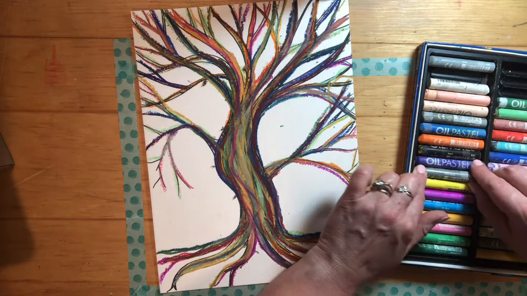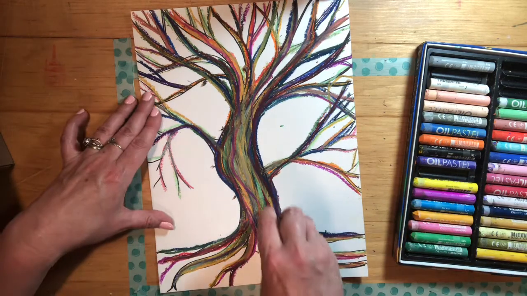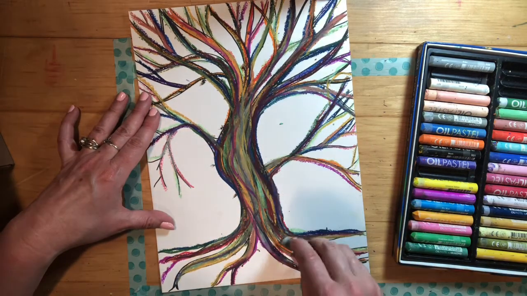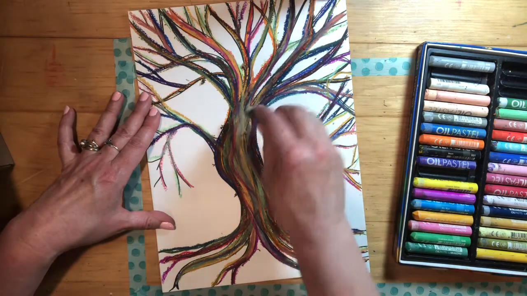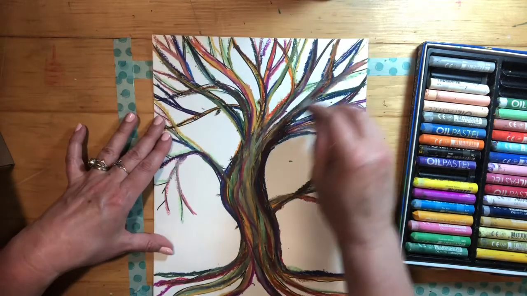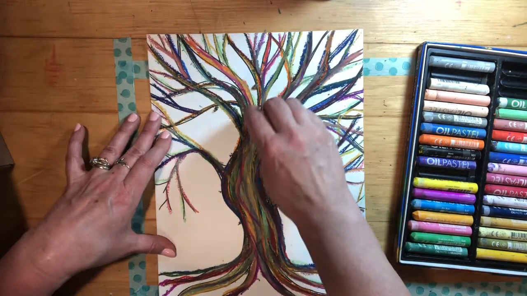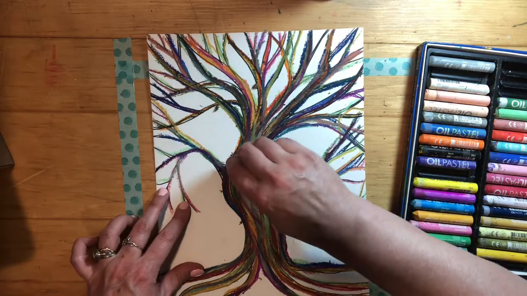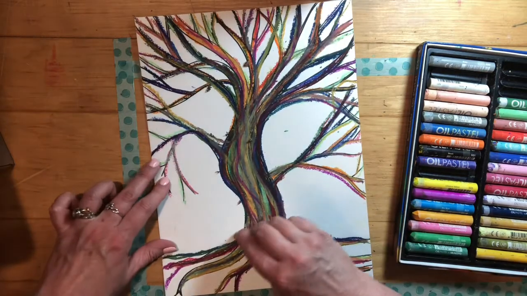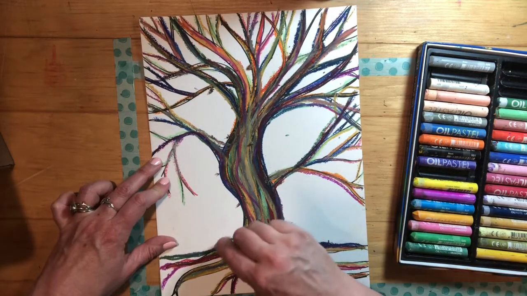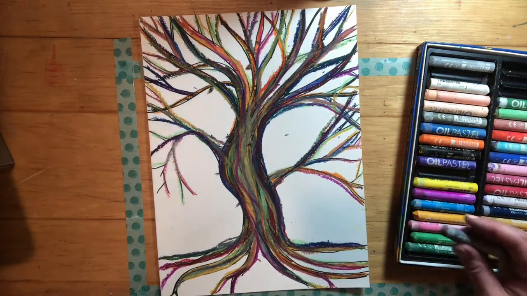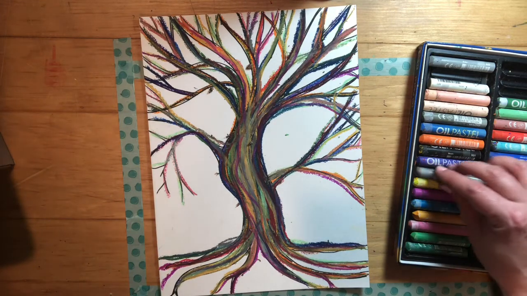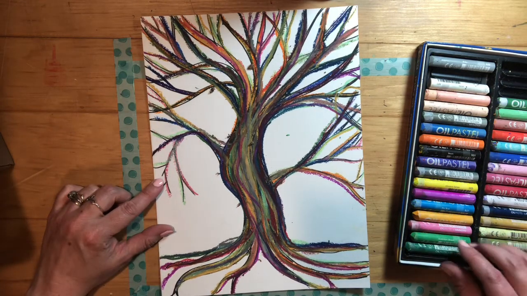I'm gonna hit it with some gray. Just a little. I don't want to lose the vibrance of the colors. Ooh, okay. Now, I've got a couple spots that I missed.